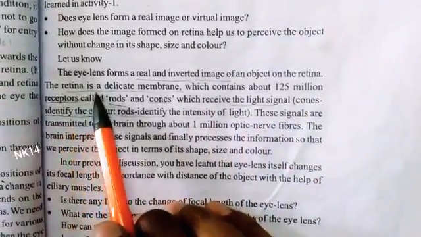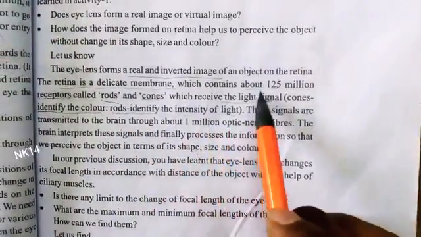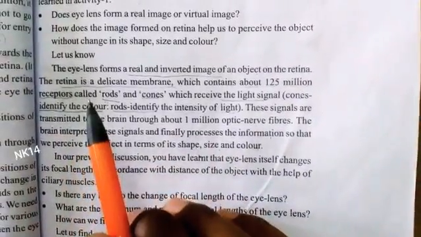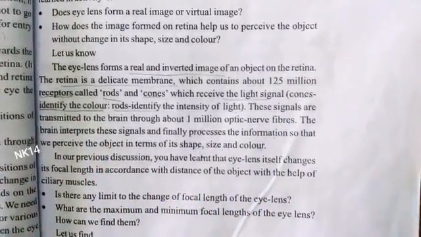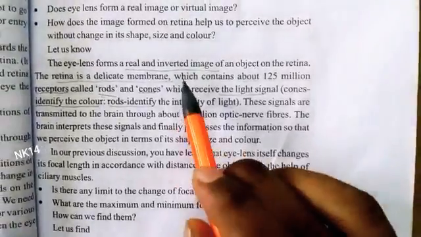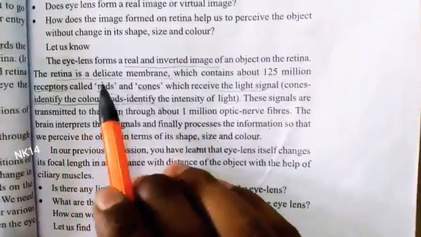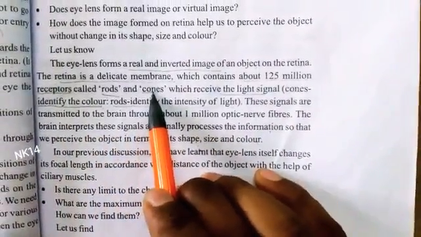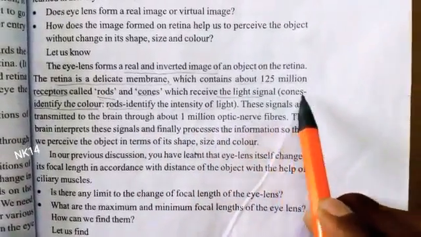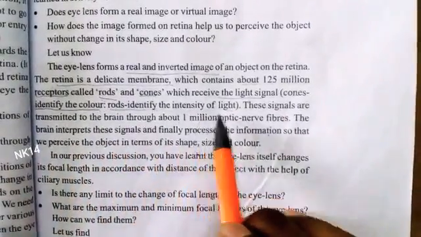Next, the retina is a delicate membrane which contains about 125 million receptors. Receptors means they observe or receive the signals. It contains about 125 million receptors called rods and cones, which receive the light signals. Cones identify the color, rods identify the intensity of the light.